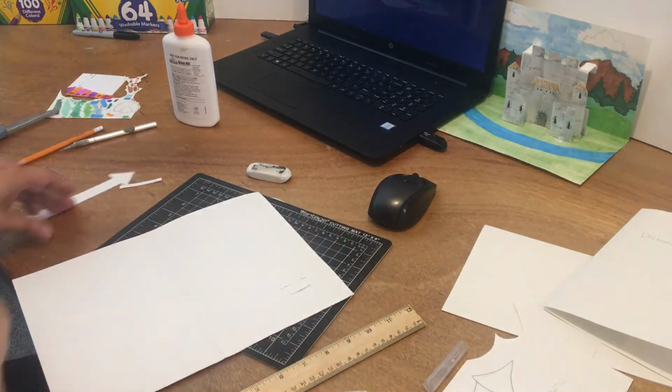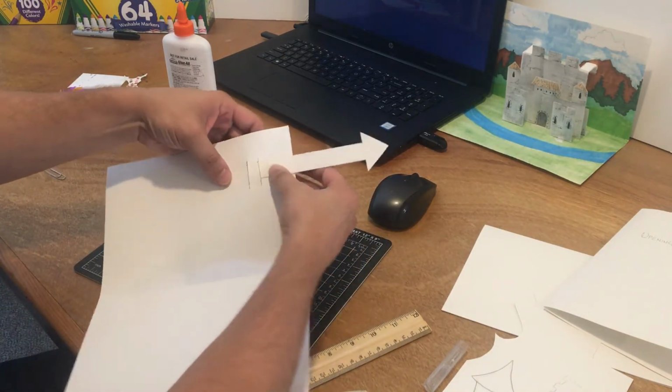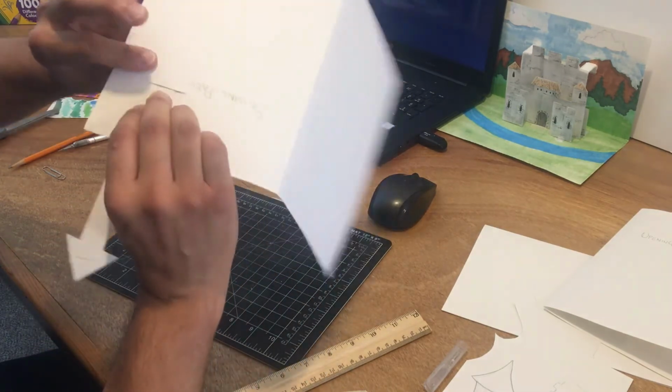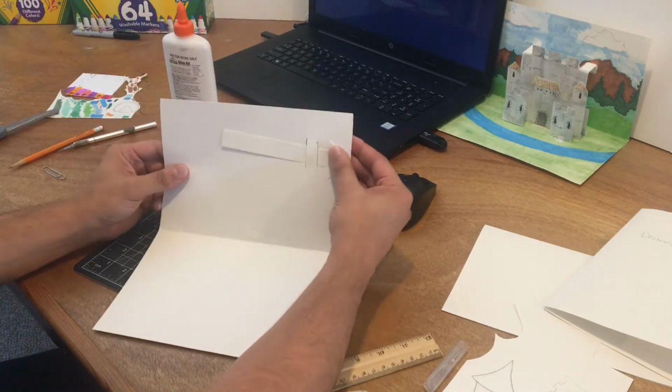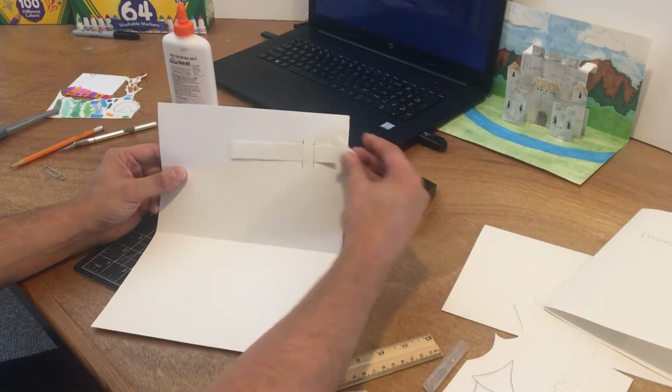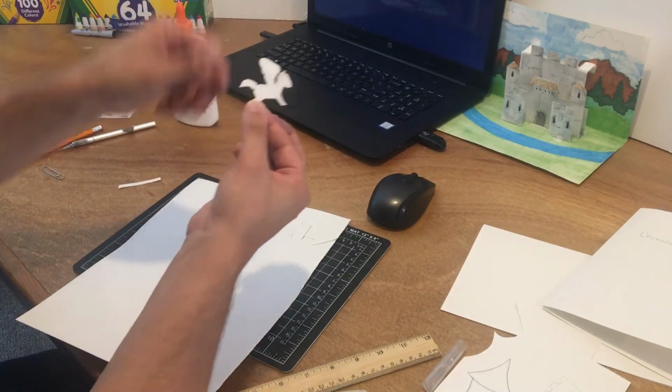Okay. So now I'm going to take this piece and I'm going to weave it through. And go through the back and push that through. So that way it now slides. But if I keep going, it'll fall all the way off. So that's why I made my little Pegasus.